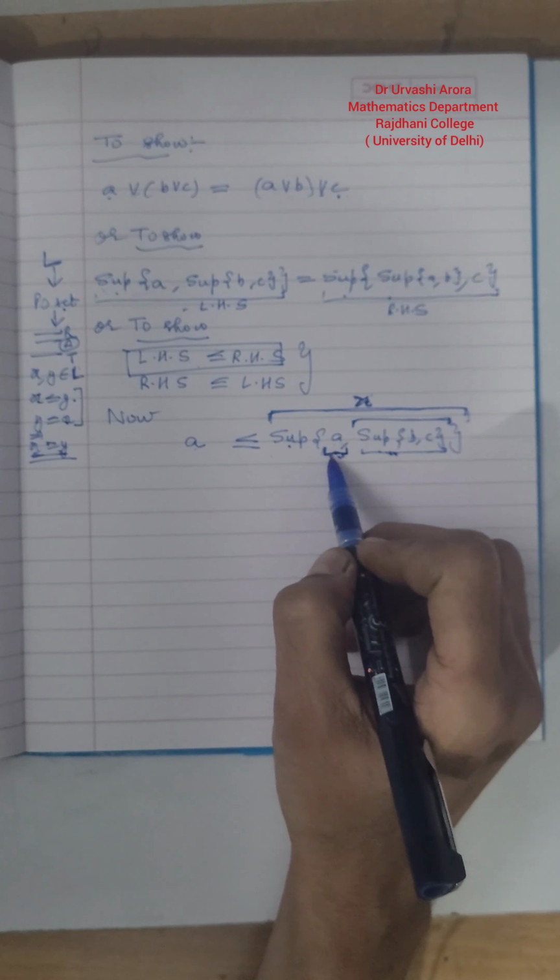And also, as far as the supremum of BC is concerned, because it is the supremum of both B and C, meaning the least upper bound of B and C, and because the least upper bound is itself an upper bound, the supremum of BC is an upper bound of both B and C. Therefore, the supremum of BC has to be greater than or equal to both B and C, or B and C have to be less than or equal to the supremum of BC. So B is less than or equal to this, and by the same argument, C is also less than or equal to this.